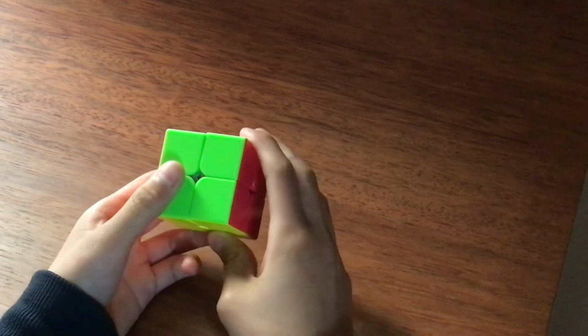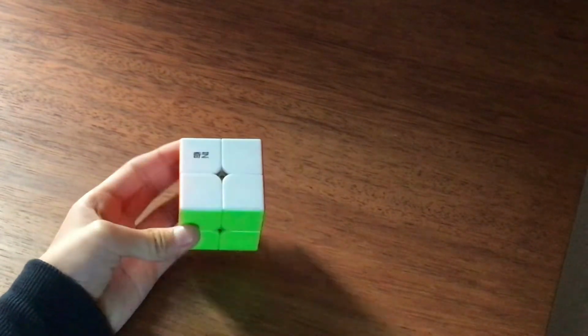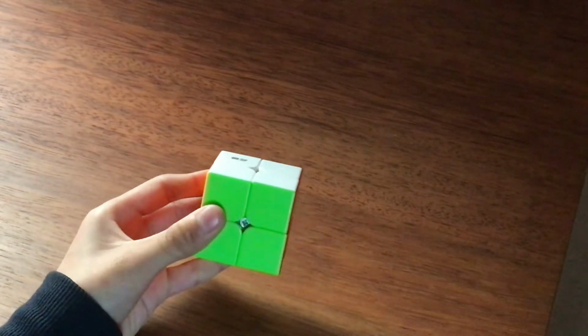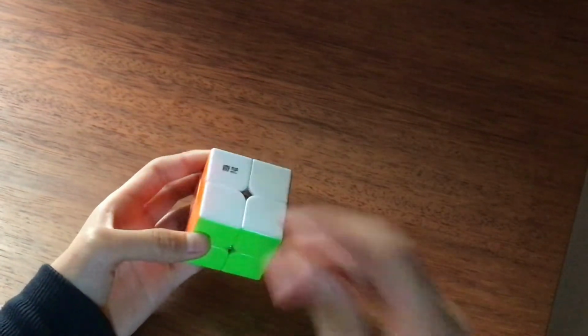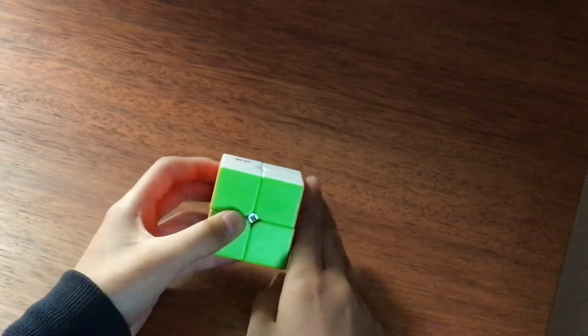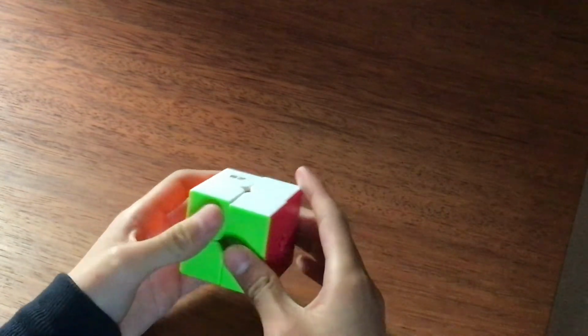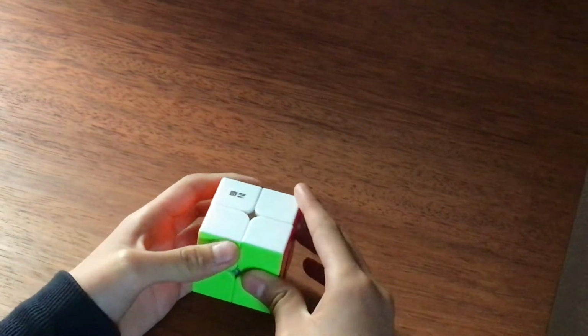But in a scramble, you will only see R, U, and F on a 2x2 scramble. This is because this is enough to scramble the whole cube. You do not need to do any B moves, L moves, or D moves to scramble up the 2x2.